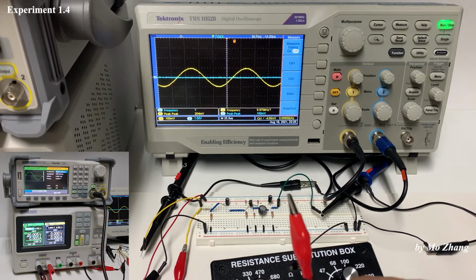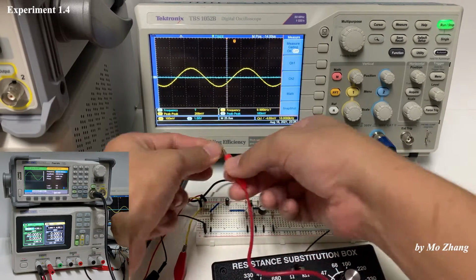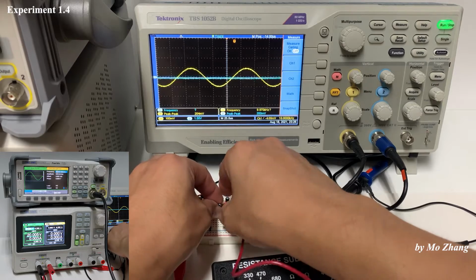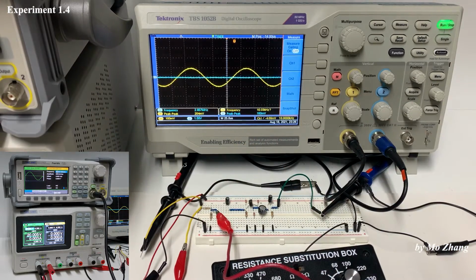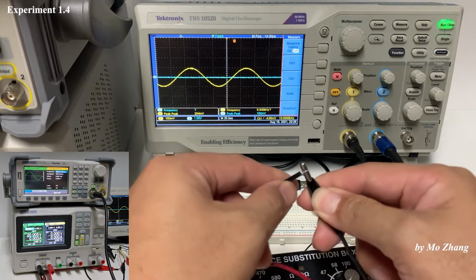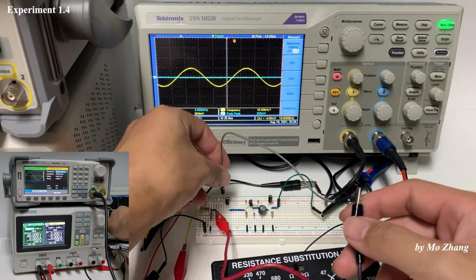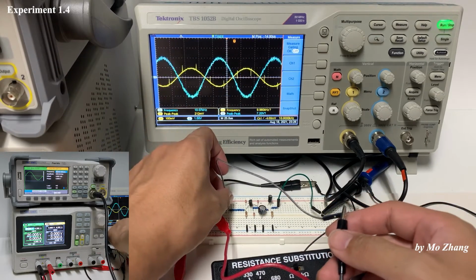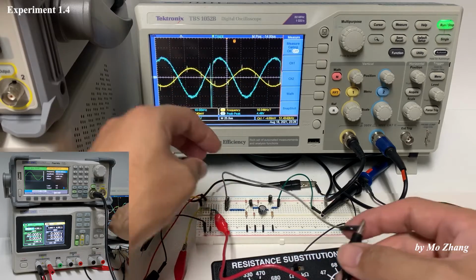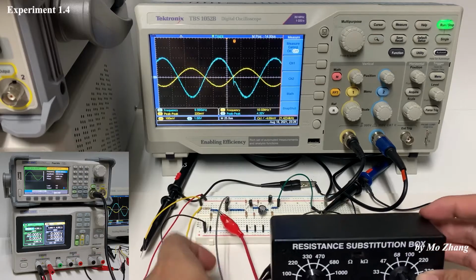Next, take this alligator clip from the resistor substitution box and connect it to here. The other cable of the box connects to the other side of the circuit. This time, I connect the alligator clip to a jumper wire and put the jumper wire into the circuit over here. And then let me put the resistor box over here.